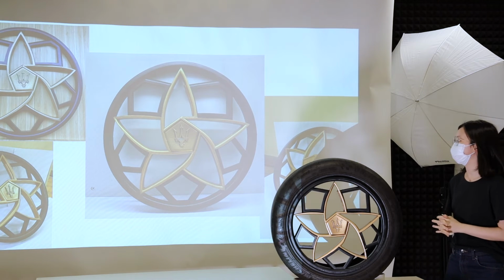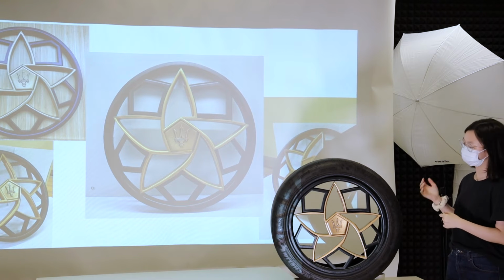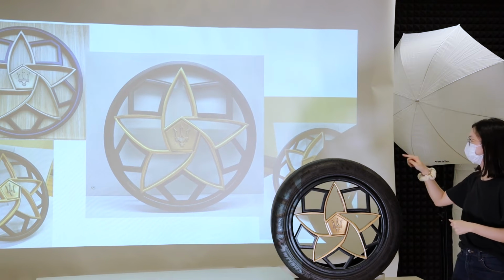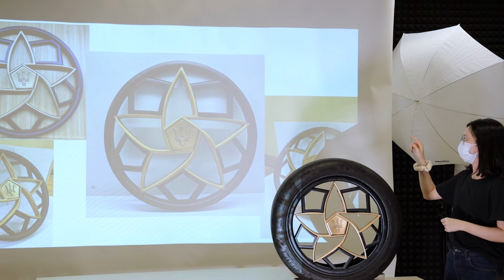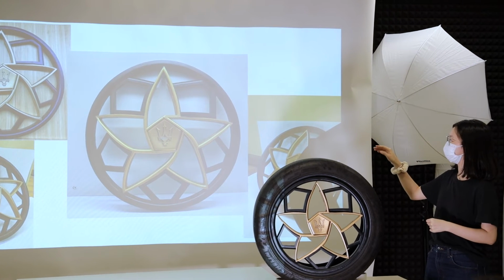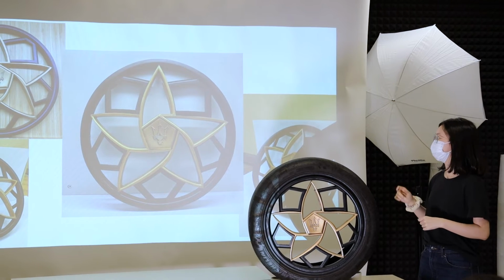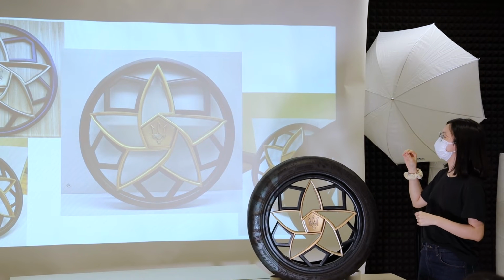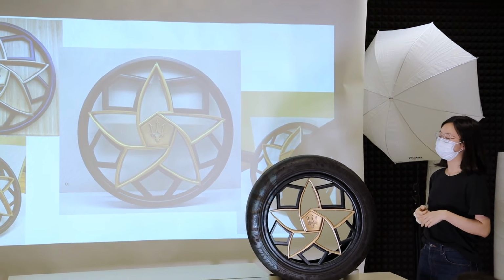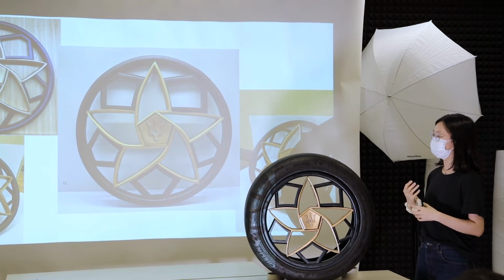And here is the final result. You can see the side is black, and the center is a flower shape in bronze, and I think it will look more classic and elegant.